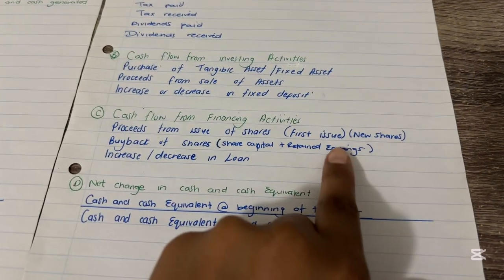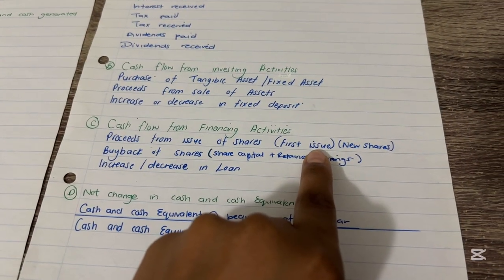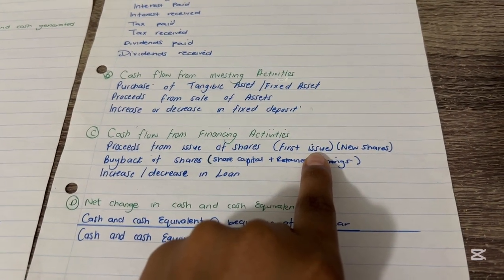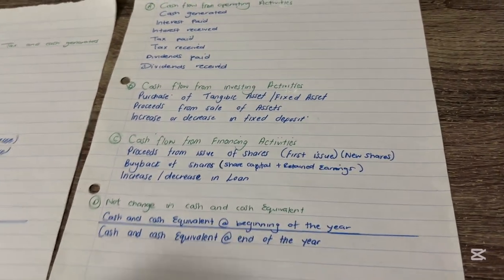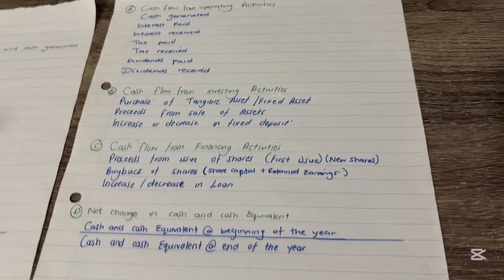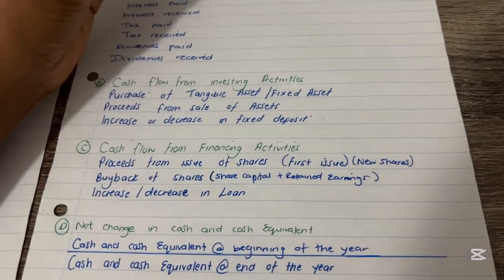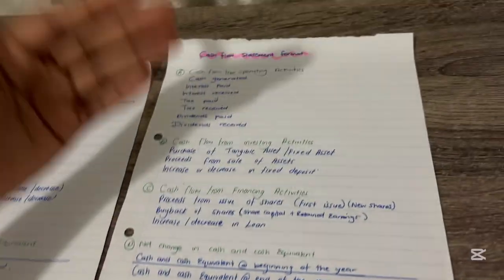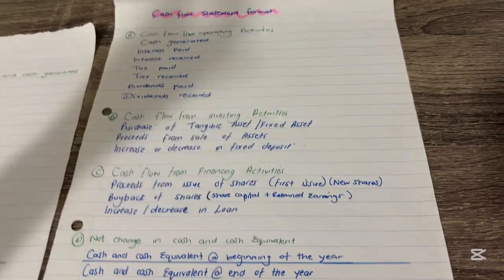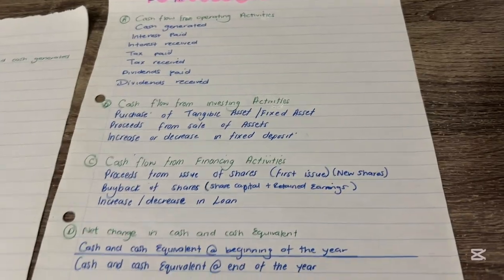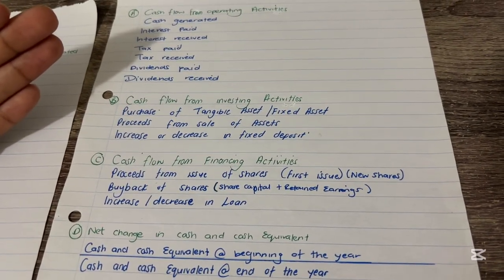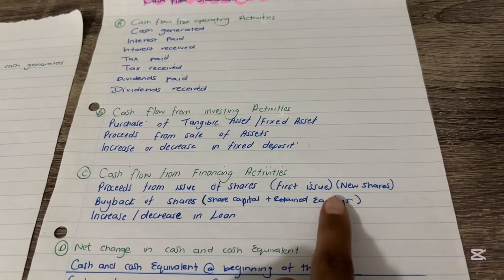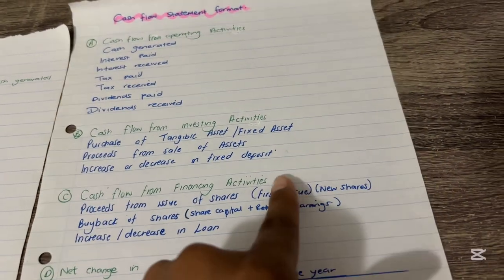But it's very important that this is your first issue, because we have two different kinds of issues. We have a primary issue and a secondary issue. A primary issue is when the company is issuing shares for the first time to the public. A secondary issue is if the company's already issued out these shares to a shareholder, the shareholder no longer wants to be a shareholder in that company, so they sell it to another shareholder, and that is referred to as a secondary issue. In that instance, if they tell you that a shareholder sold the shares, you ignore. This does not go there.